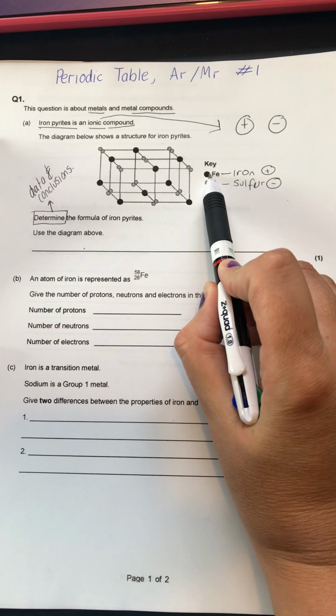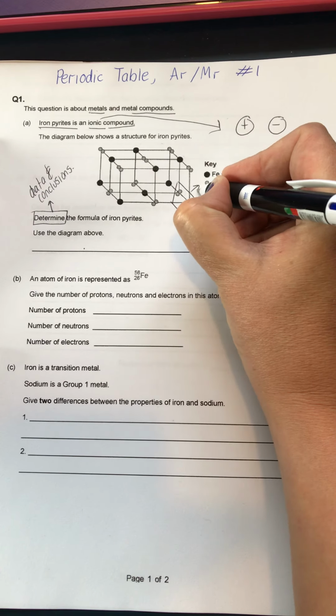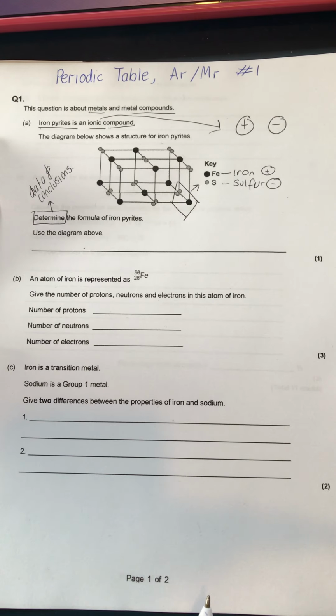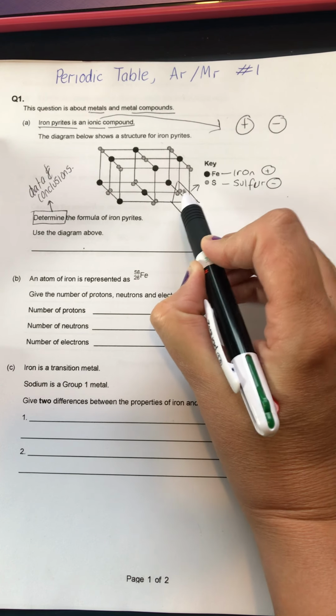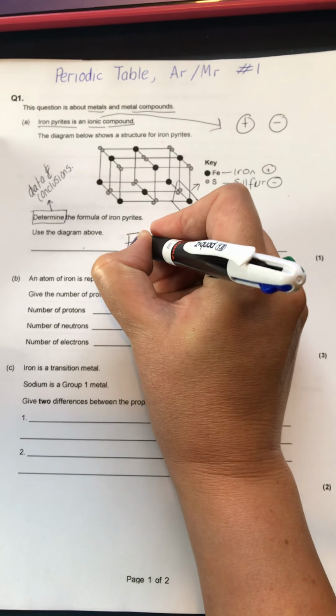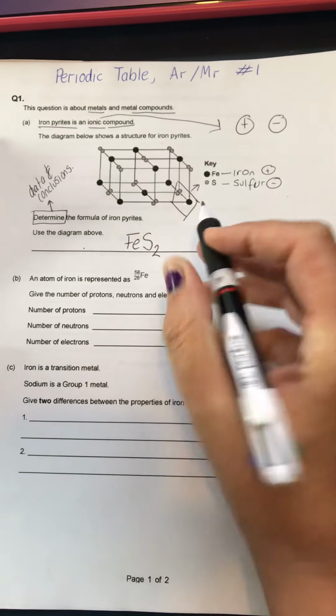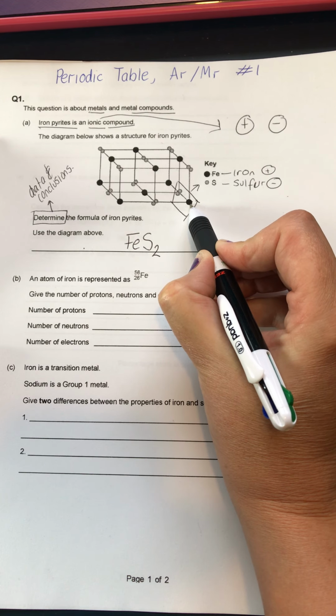So they've given me this is what I need to use. So what I need to look at is the ratio of those different ions. So what I can see is for every one iron, there are 2 sulfurs. So it is FeS2. So 2 sulfurs for every 1 iron.